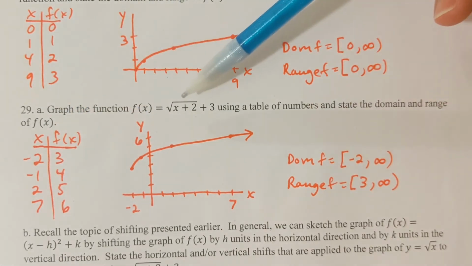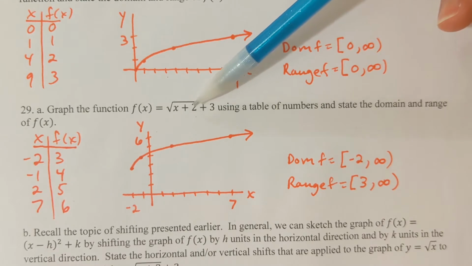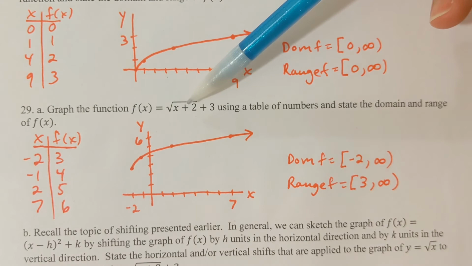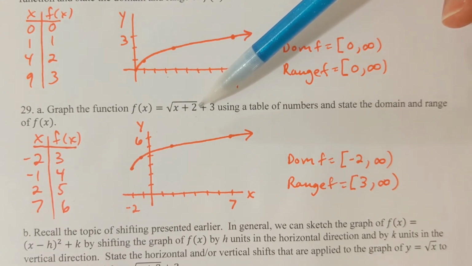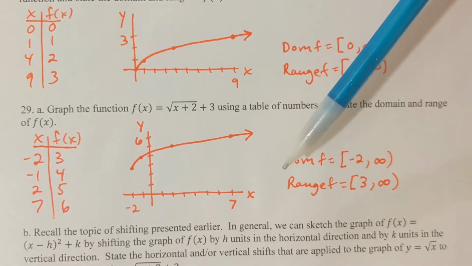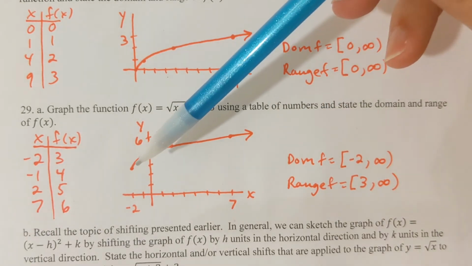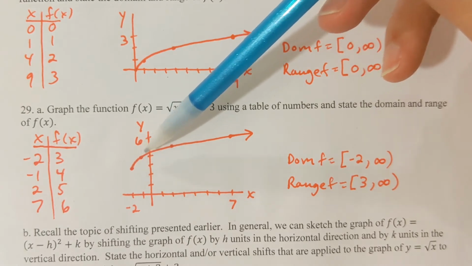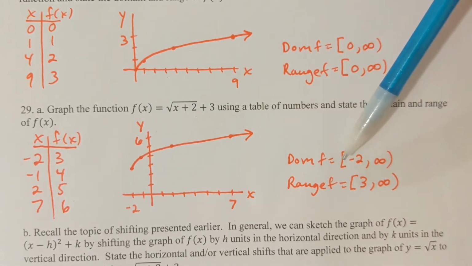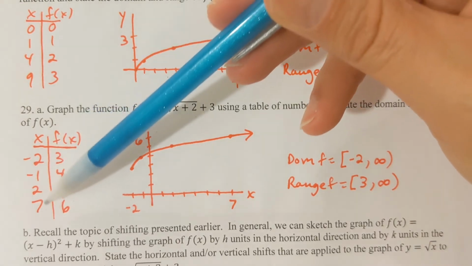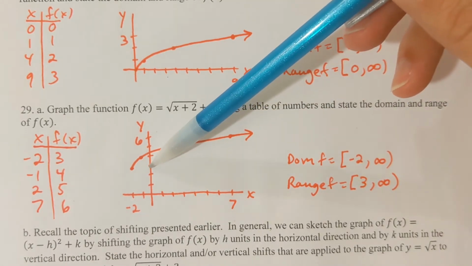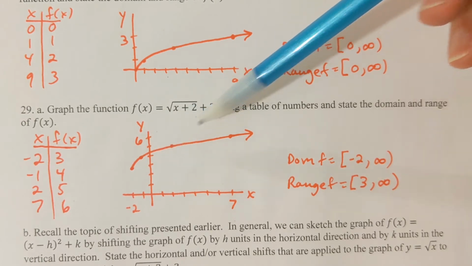Like if x is 2, we know the square root of 4 is 2. We don't need a calculator, right? So 2 plus 3 is 5. Here's 2, 5 on the graph. The next nice number to use would be 7, because then we'd have the square root of 9, which is 3. Plus 3 is 6. Okay, so here's 7, 6 on the graph. And this curve would look very similar to what we see here. So it'd be only starting at negative 2, 3, and then curling upward and outward towards the right. The domain, anything that is negative 2 or bigger is going to be okay to use. And then the range, from the picture here, anything that is 3 or bigger on the y-axis is going to put us on the graph.